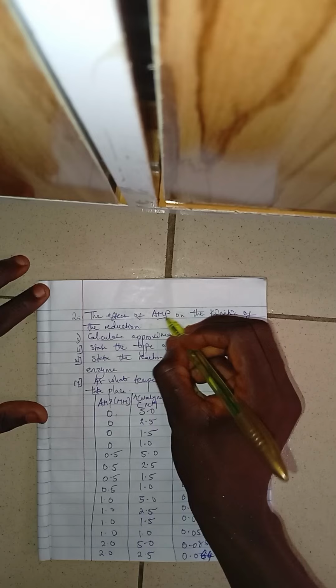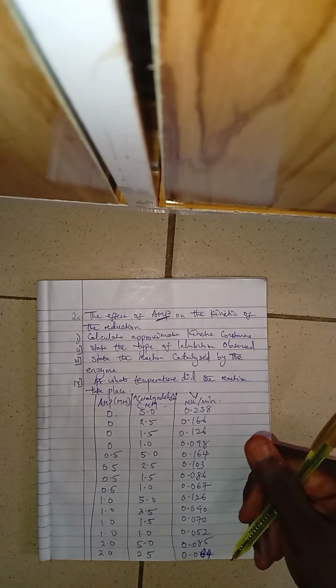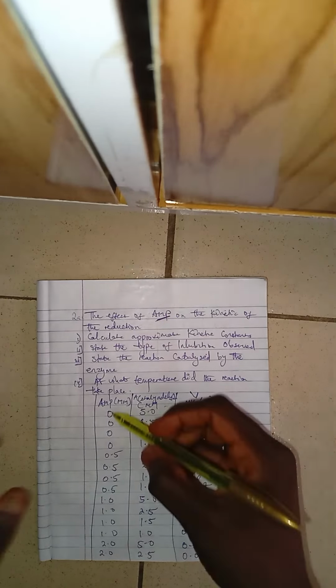Alright, so this is the question now. You're asked to check the effect of AMP on a particular reaction. Now, if you notice, AMP here is the inhibitor. If you look at this first set, you see 0, 0, 0, 0. What it means is that for this first set, there is no inhibition. I get my point. There is no inhibition.